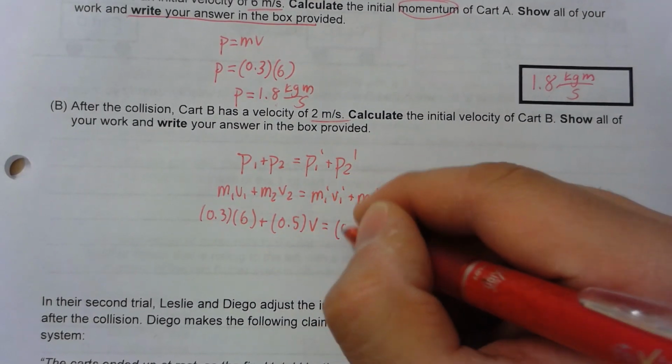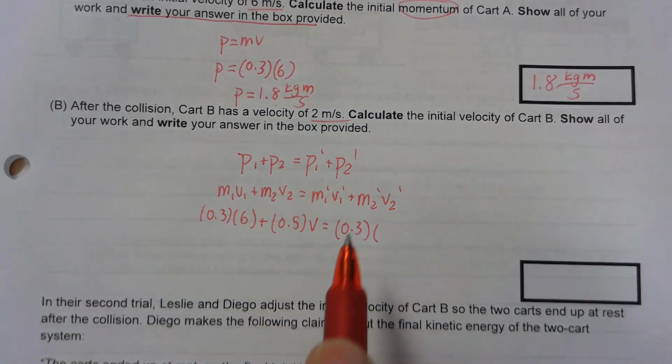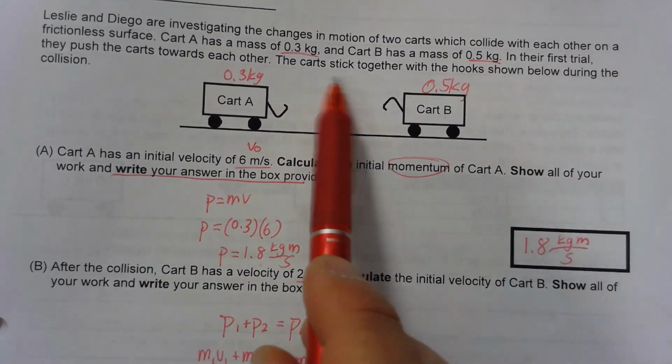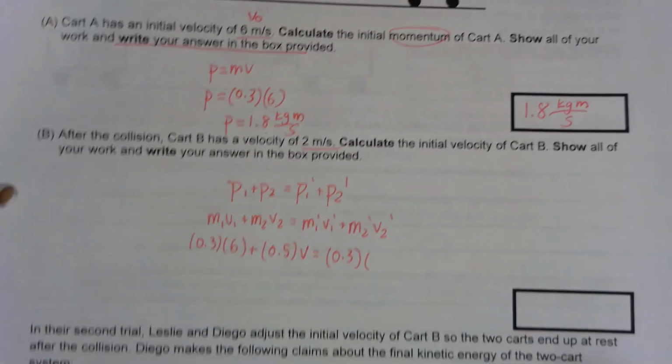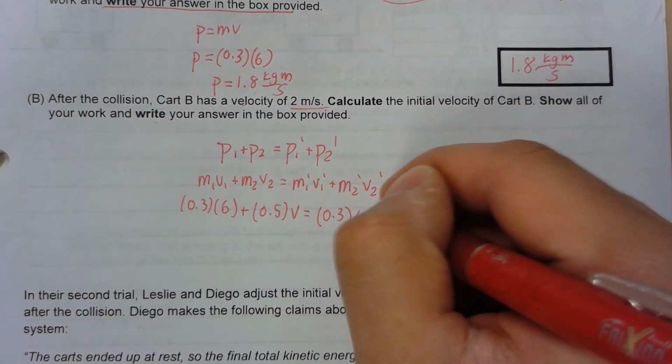Mass of cart 1 didn't change. Velocity at the end. So here's the thing. It tells us cart B has a velocity of 2, but they stick together. That's another key in here. So if they're stuck together and cart B has a velocity of 2, cart 1 also has a velocity of 2.